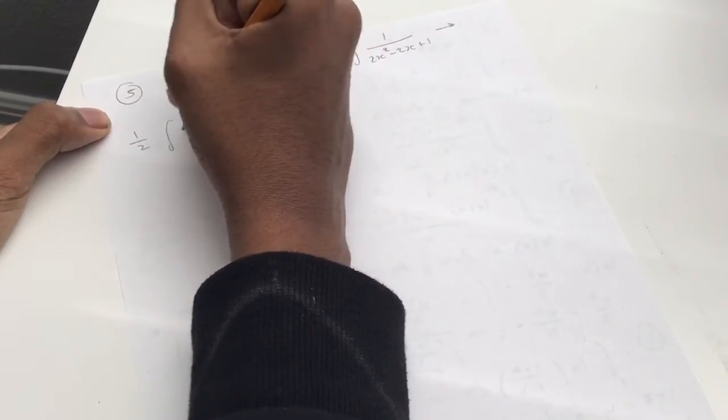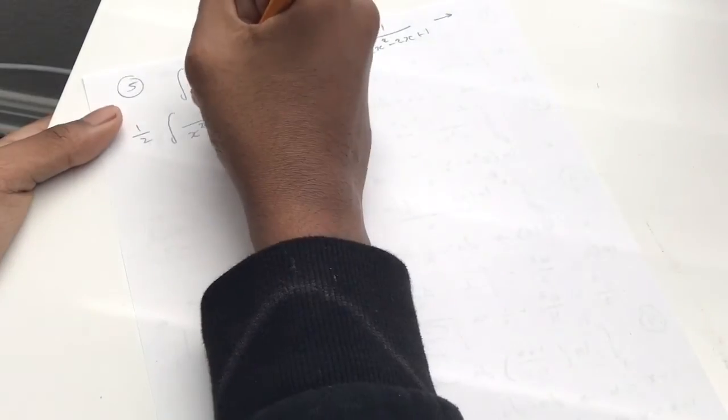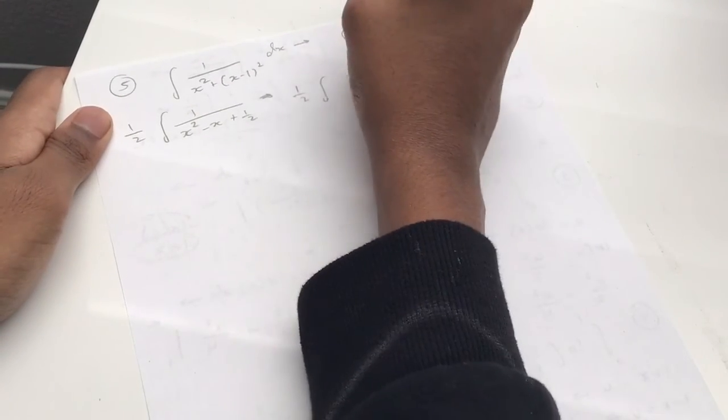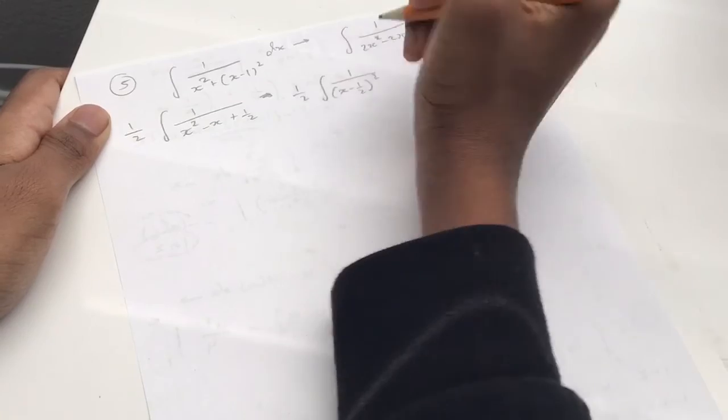So now this will be super easy to integrate if we have a quadratic ax squared plus bx plus c, where a and b are either 1 or negative 1. So we can do that by taking a 1/2 out. This becomes 1/2 times 1 over, to leave our integral unchanged, x squared minus x plus 1/2, right? Now this is pretty straightforward, because now all we have to do is 1 over, this becomes (x minus 1/2) squared plus 1/4.